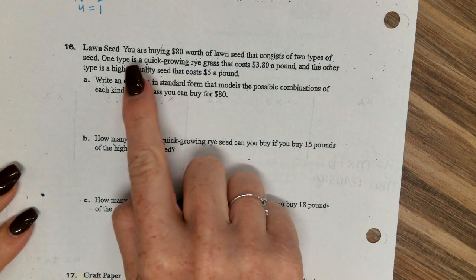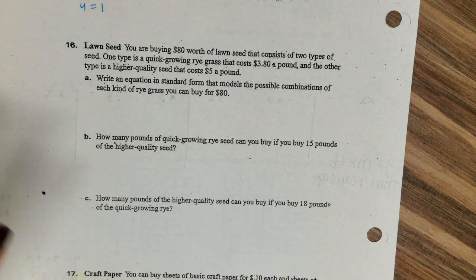So here we go. You are buying $80 worth of lawn seed. So is that a total? Yes or no? You are buying $80 worth of lawn seed. Is that a total or a rate? It's a total, so that's probably the C. It consists of two types of seed. That's a good clue that we're going to use standard form because there's two types.